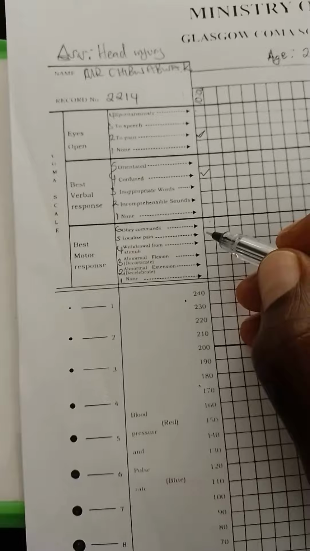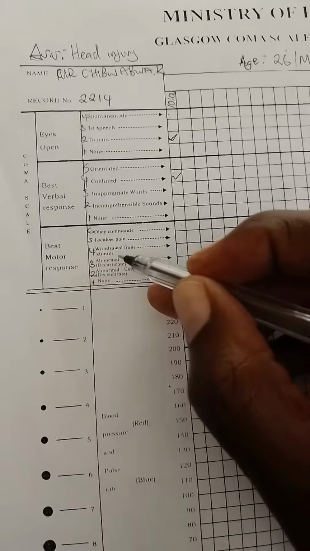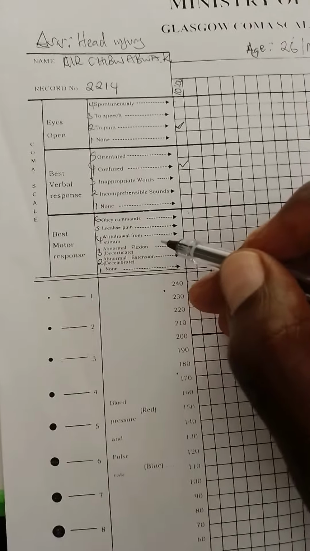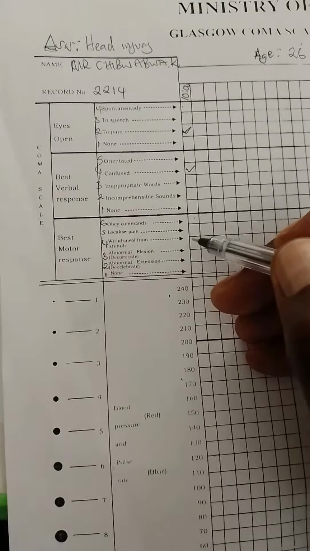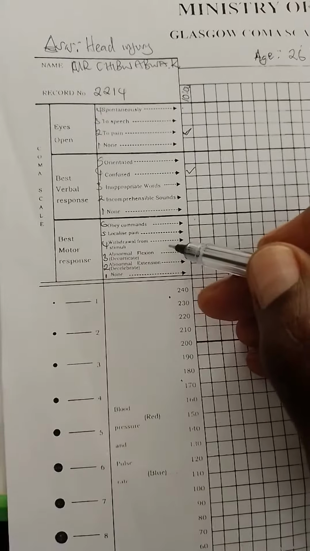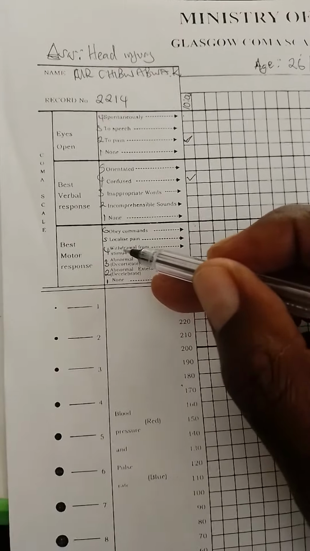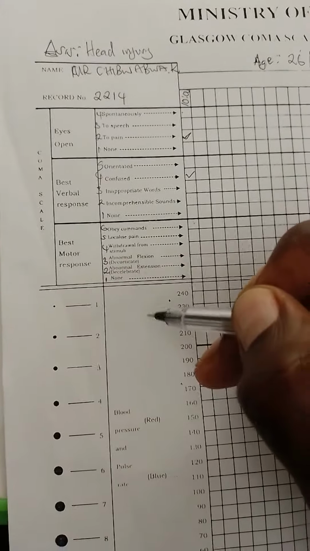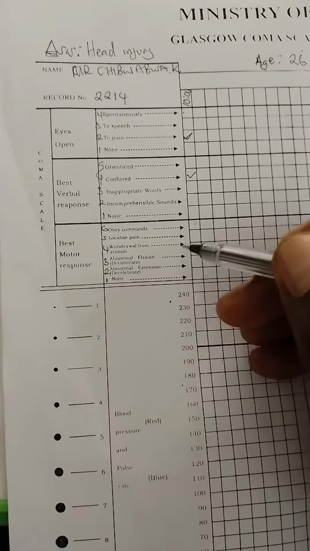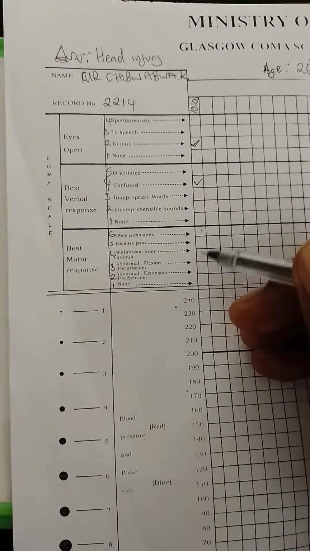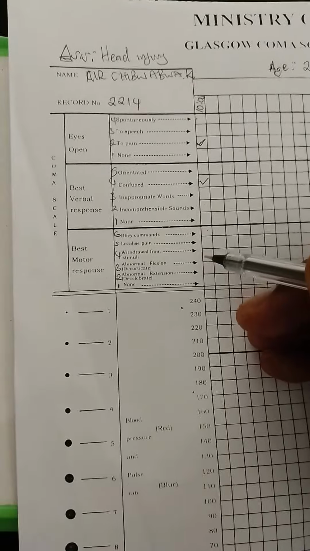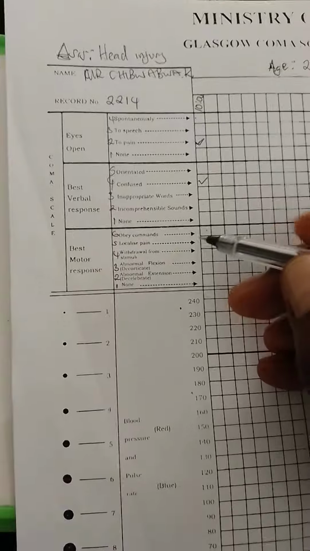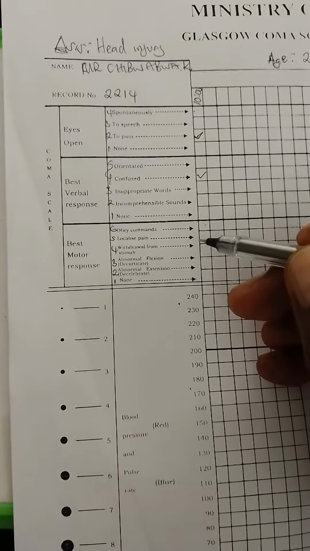Then what about if he doesn't localize pain? Where do you go? You have to go to number 4, which is withdrawal from stimulus. So, for example, you pinch his right arm, and he moves his right arm away to show you that he's feeling pain. When he withdraws from stimulus, meaning he's moved the right arm away, you're going to score him on a 4. So what about if he doesn't withdraw? You pinch him, he doesn't withdraw, doesn't localize. Then it's not even obeying commands.